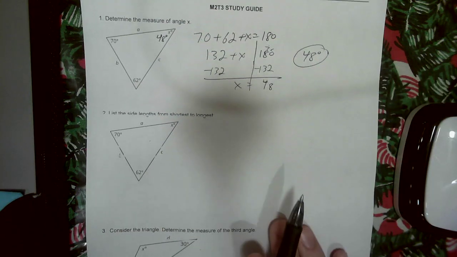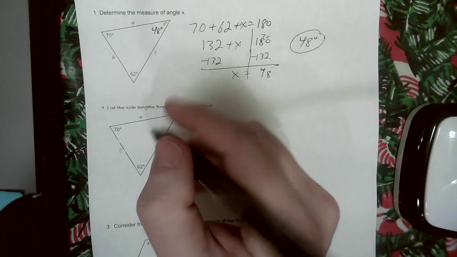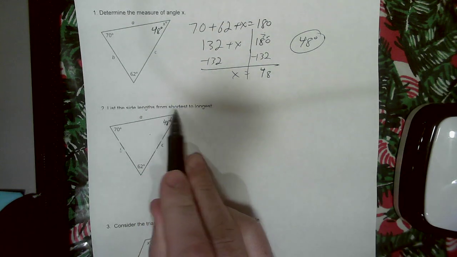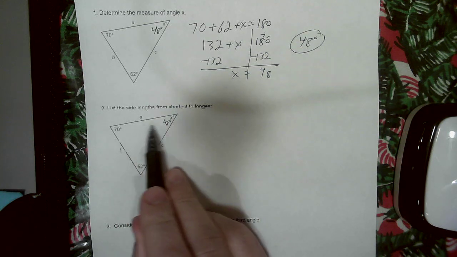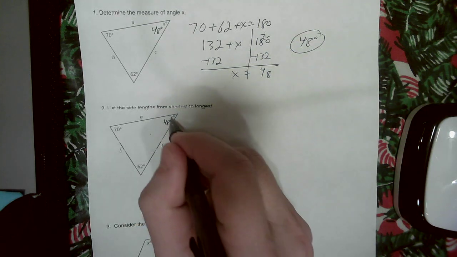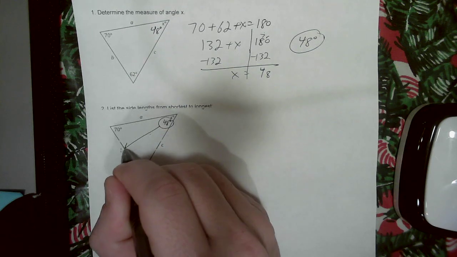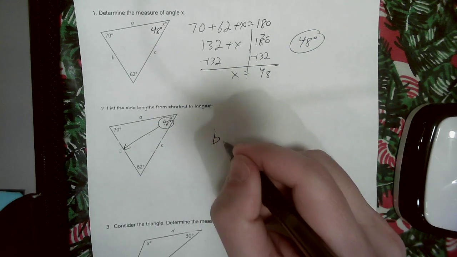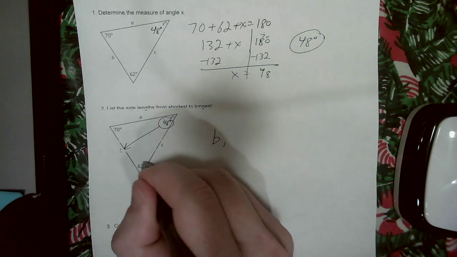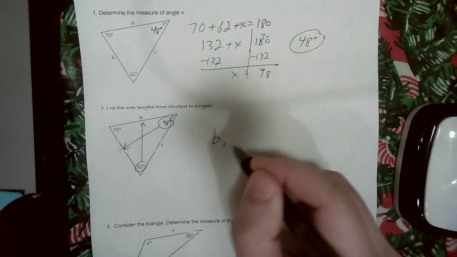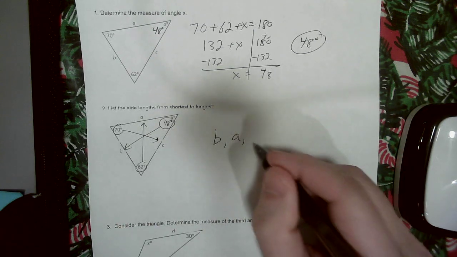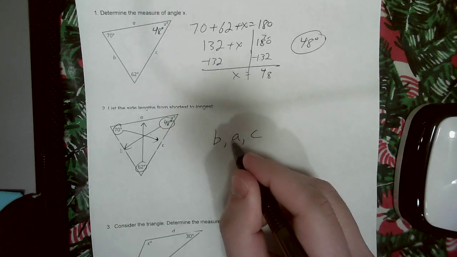Okay. Second one here, same triangle, so the same measurements and everything. List the side lengths from shortest to longest. Now my shortest side length is going to be across from my lowest degree measure, so here. So the side length that's the shortest is B. Next in order, 62. Across from that is A. Lastly, C. So shortest to longest, BAC.